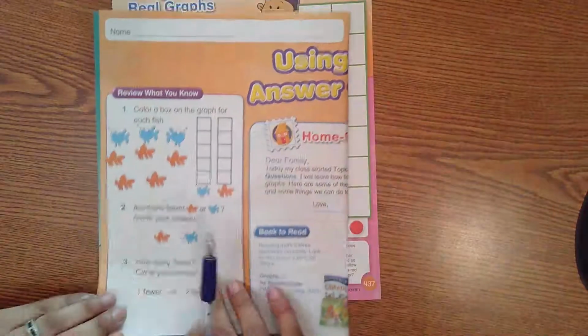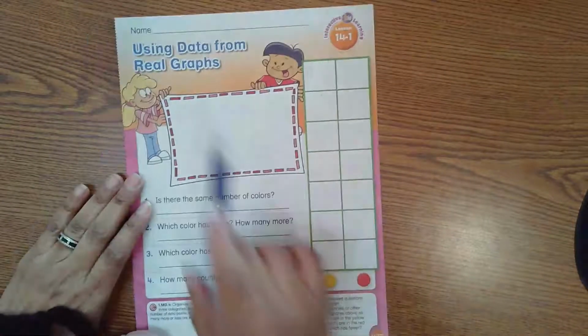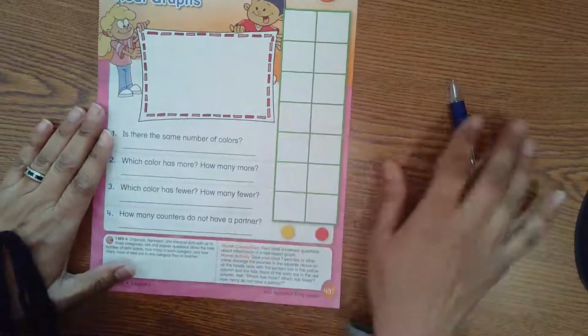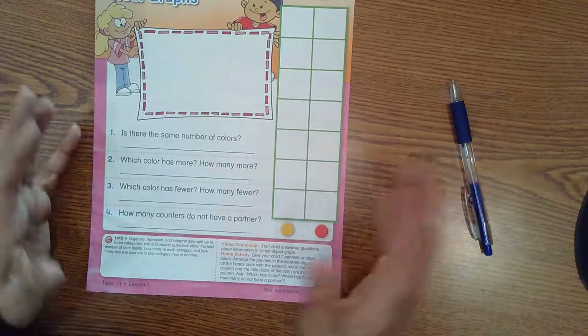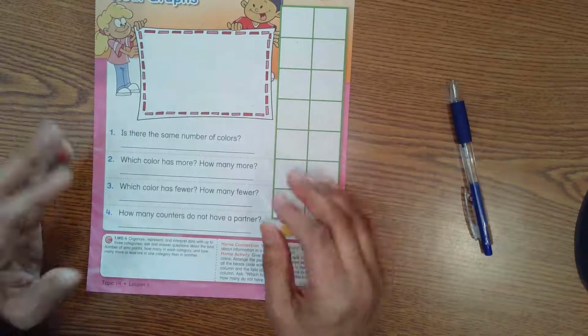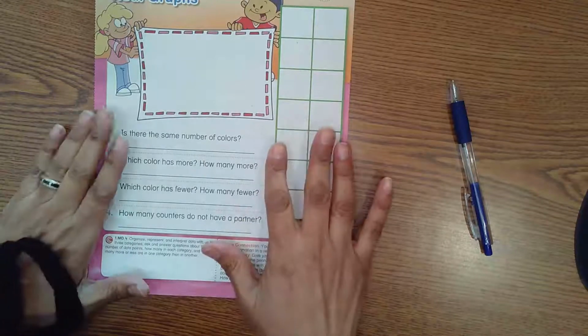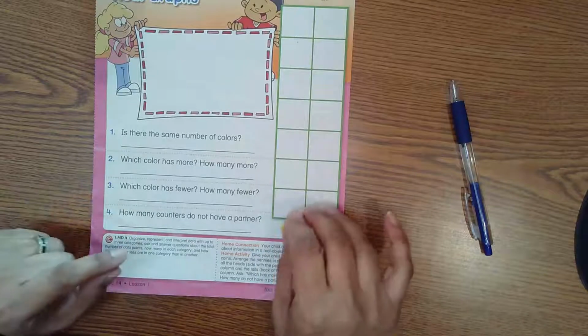Alright, so let's start the first lesson for our new topic 14, using data from real graphs. You have learned how to compare groups of objects to tell which one has more or fewer, and remember the symbols for greater than, less than, and equals. Today you will be learning how to compare and answer questions about objects in a real object graph.